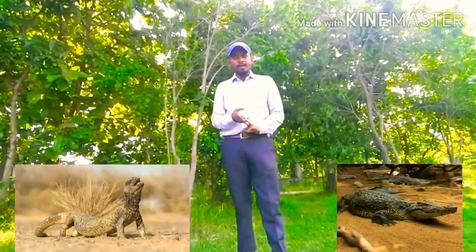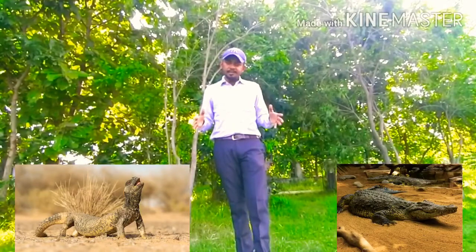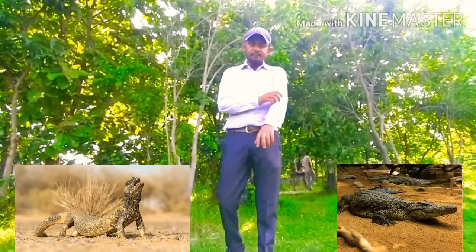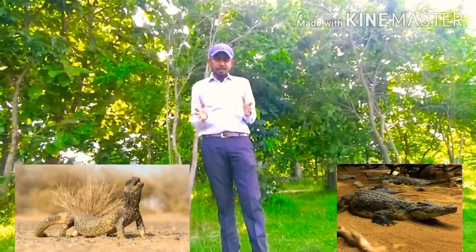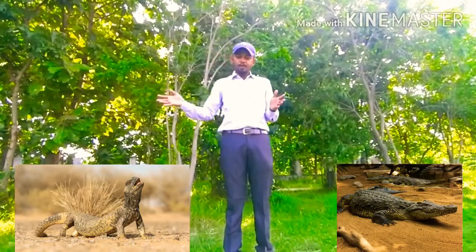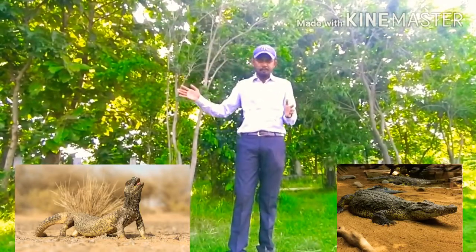Their body temperature changes with the surrounding temperature. Amphibians are cold-blooded. Their body temperature changes with the surroundings. Similarly, reptiles are also cold-blooded, but they are dry, extremely dry. Their skin is very tough. Water is very neatly preserved because they are moving away from water, so they are going very far away from water.